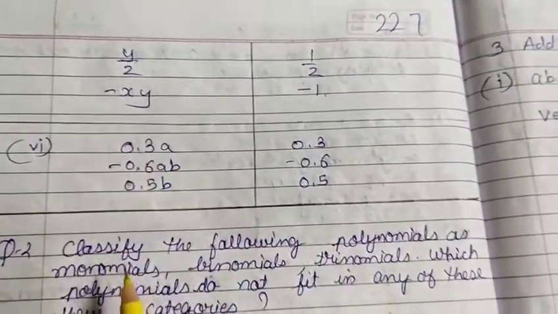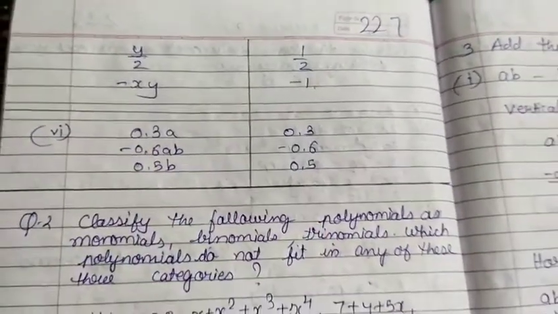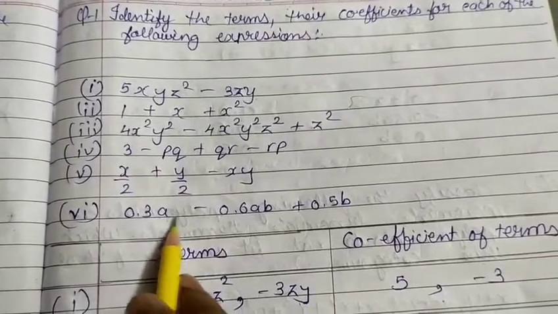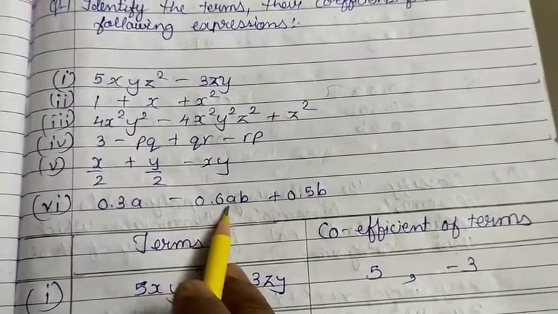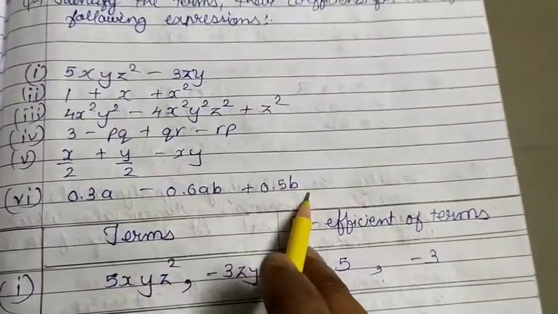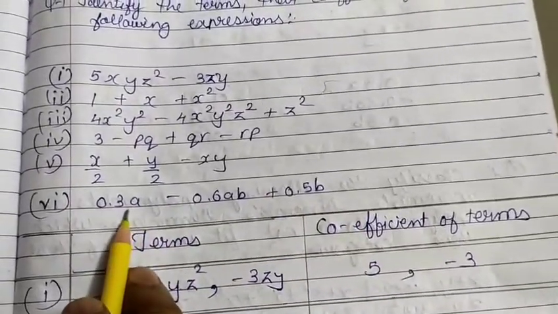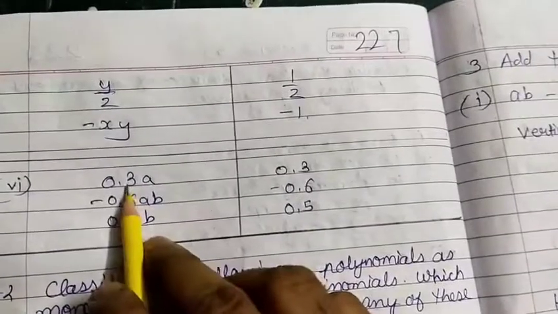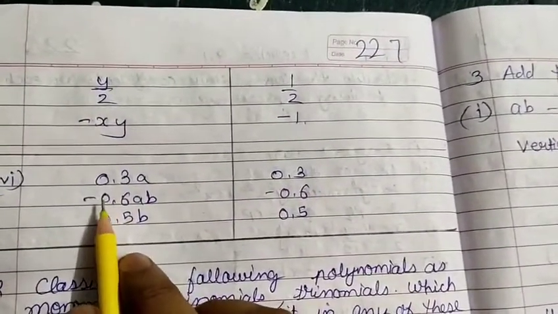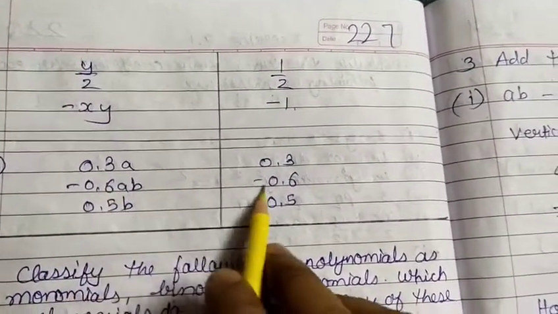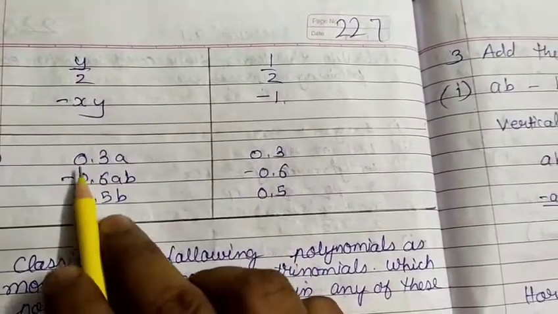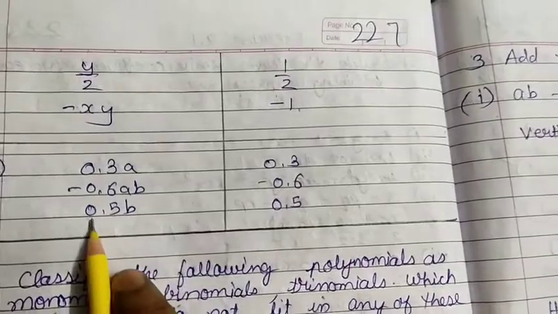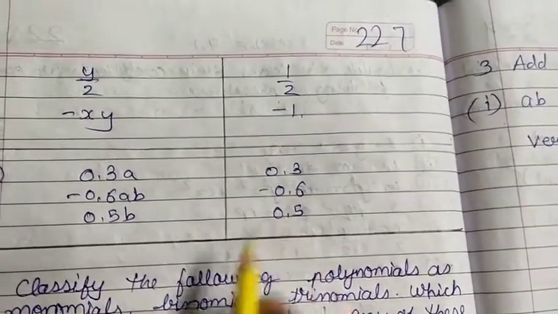The next question is 0.3a minus 0.6ab plus 0.5b. Here three terms are there. What will be the coefficient of the first term? That is 0.3. What is the coefficient of the second term? That is -0.6. So the first is 0.3, the second is 0.6 with a negative sign, and for the third one the coefficient is 0.5.